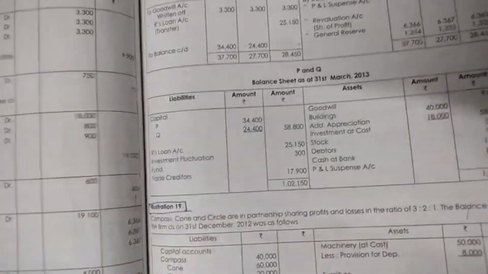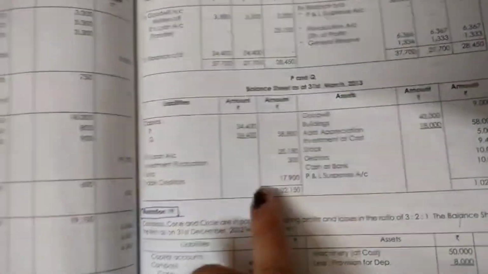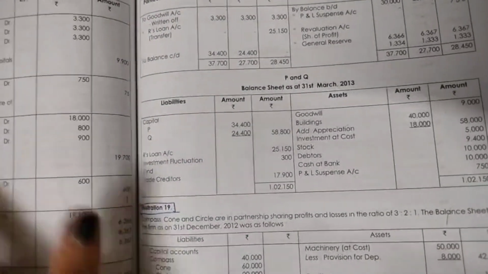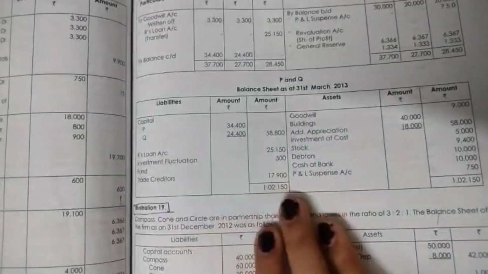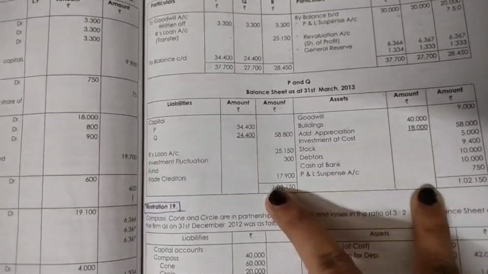Okay, then comes trade creditors. There is actually no change in trade creditors. We are just copying it the same. Okay, 70,900. Then once we total both the sides, you will see that both the sides are tallied. So this is how we do illustration number 18. I hope this is clear for you.